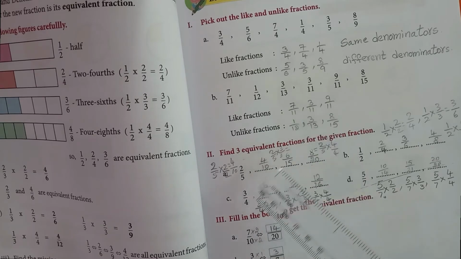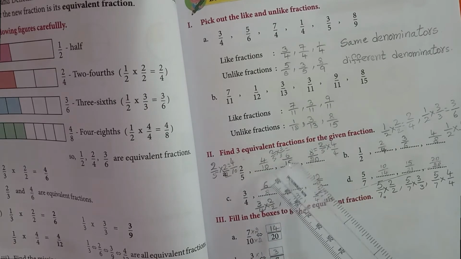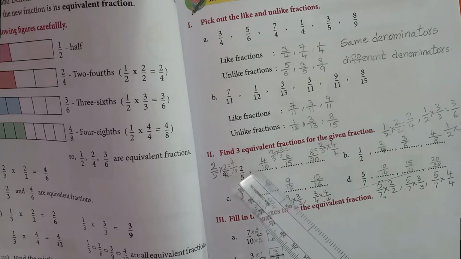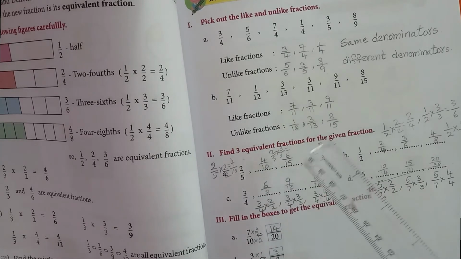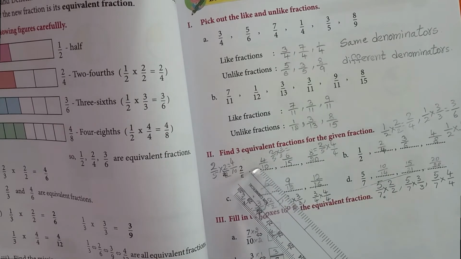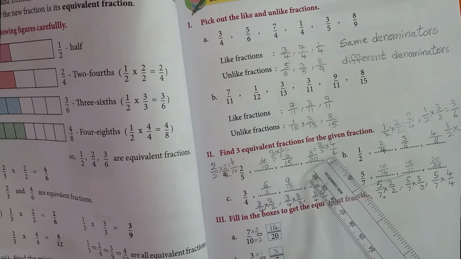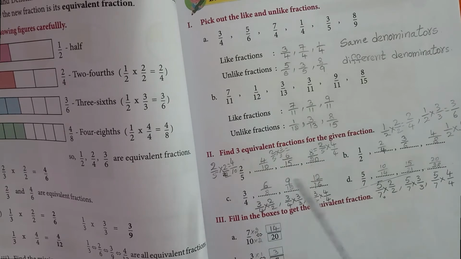And next step, 2 by 5 into 3 by 3. So here how we wrote this 6 by 15? 2 3s are 6, 5 3s are 15. Likewise 2 by 5 into 4 by 4. That means 4 2s are 8, 5 4s are 20. We are just repeating the steps: first step, second step, third step and fourth step.